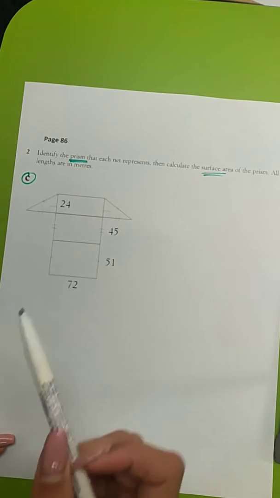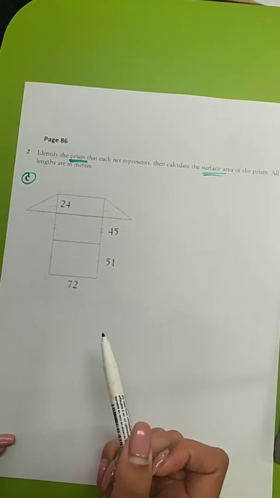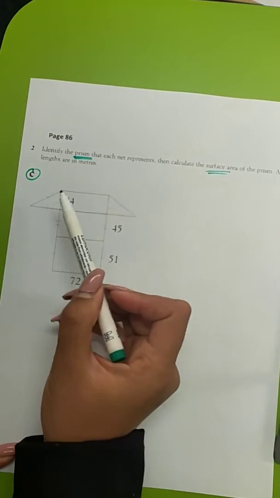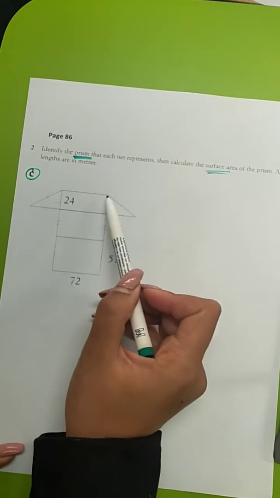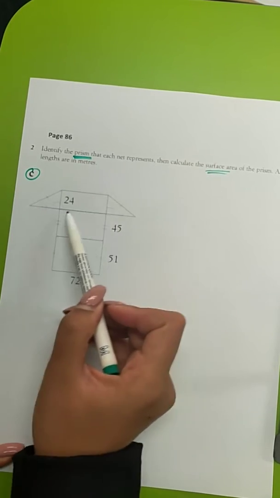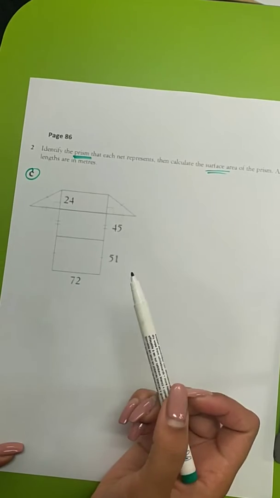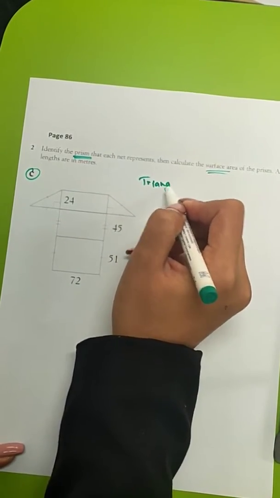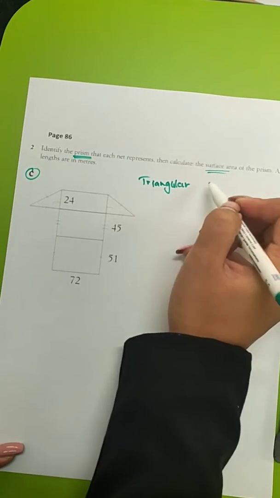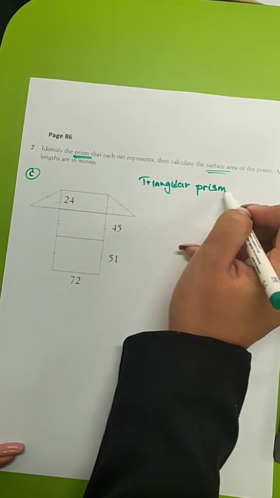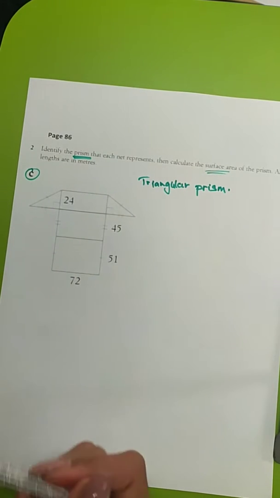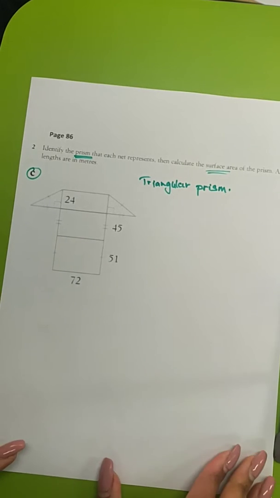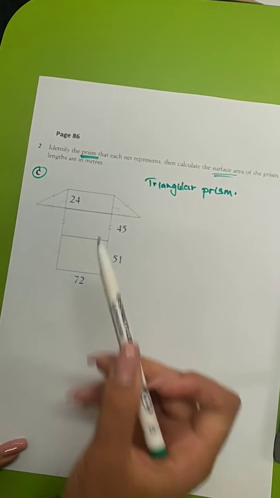First thing, identify which prism it is. So which prism do you think this net would represent? We've got two triangles on the end and then we've got three rectangles, so we know it's a triangular prism. Okay, so we know that this net represents a triangular prism. Now we want to calculate the surface area. Remember, surface area is the area of every shape around the surface.